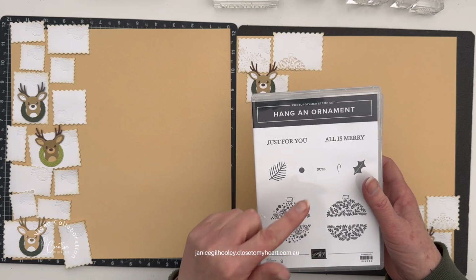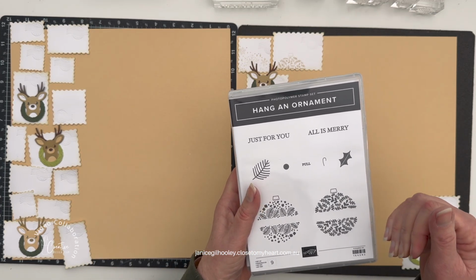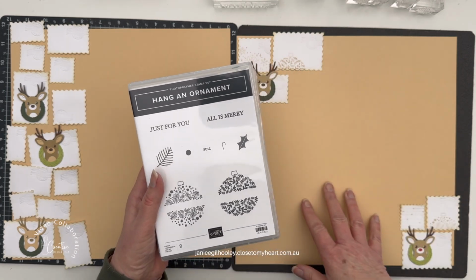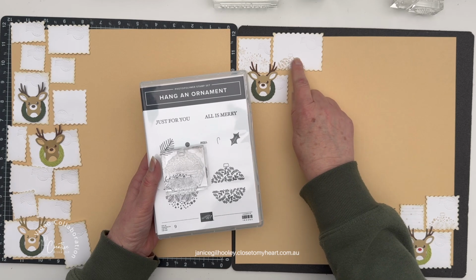Now, I have pulled out all the Stampin' Up! stamp sets for this that I have. These are all brand new that I have just received, and I wanted to give them a full workout. So I've got Hang an Ornament here. I thought it would be fun just to have a little bit of it popped out here.